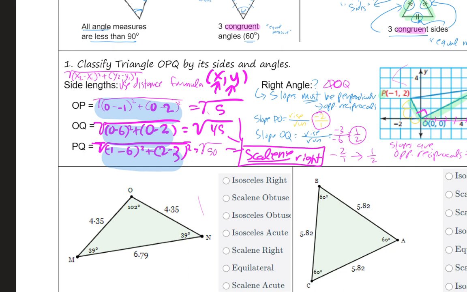So that tells us our final answer is scalene right. It's a scalene right. Because all side lengths are different, that tells us scalene, and we found out it's a right triangle because these two cross at opposite reciprocals.